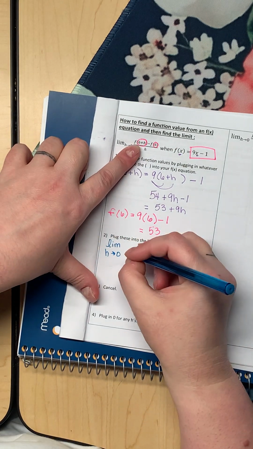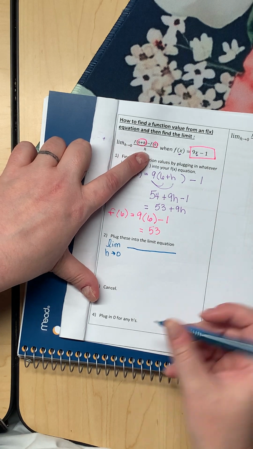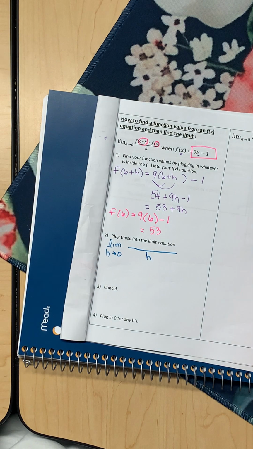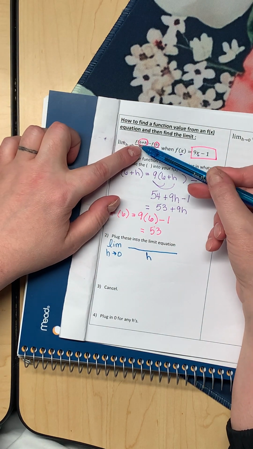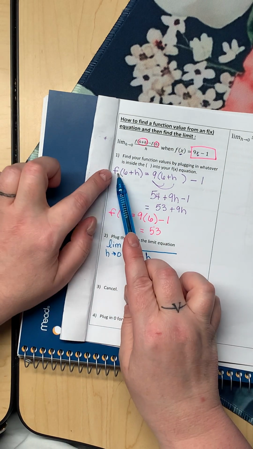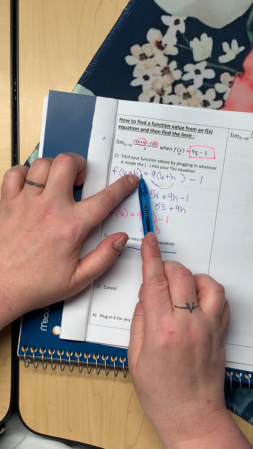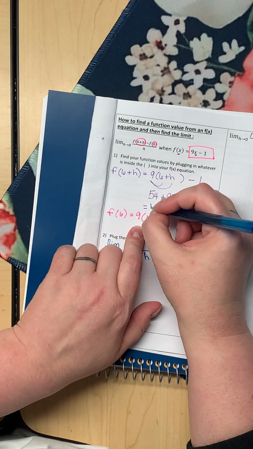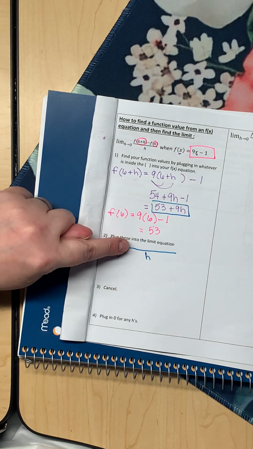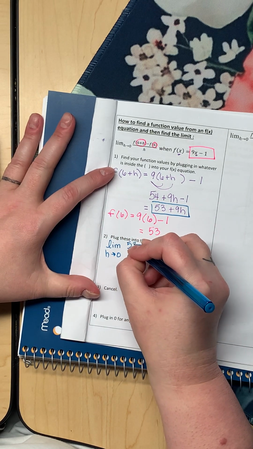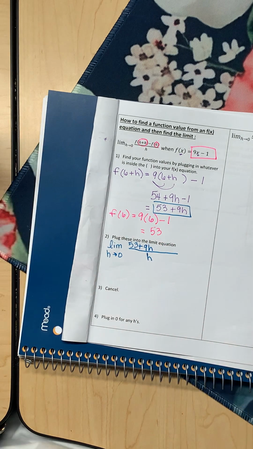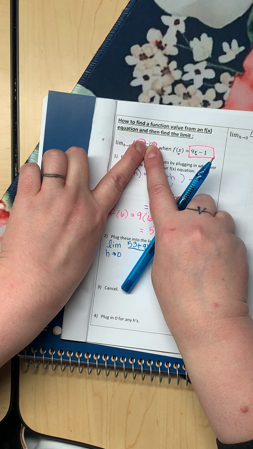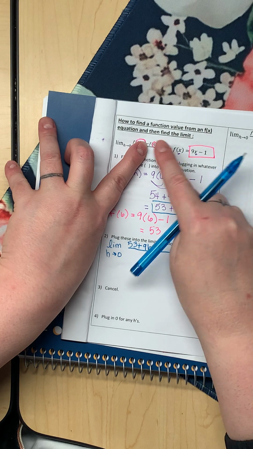Then we have a big old bar. Let me draw my big old bar. Looks like the letter h is on the bottom. I'm going to put h on the bottom. All right, and then now let's see, what the heck was f parentheses 6 plus h? It was equal to 53 plus 9h. So that's what I'm going to put in the top left. 53 plus 9h. Okay. Then it says minus sign f of 6.